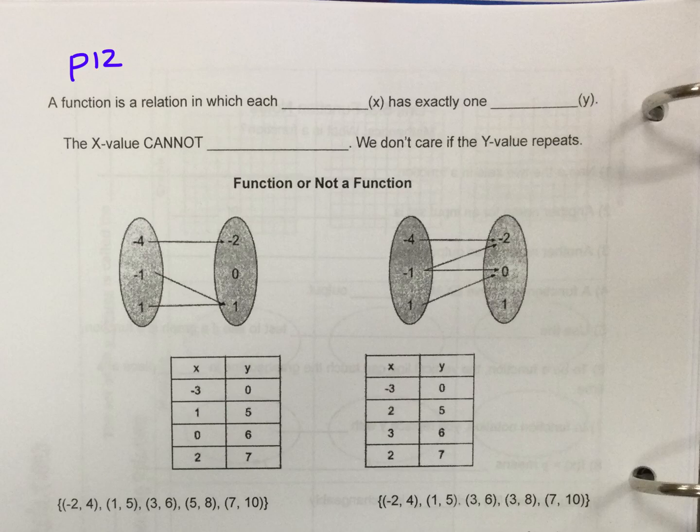All right, this is page 12 in your notes. You should have already watched the Math Antics video and filled in page 11. So this is just going to go back over everything that he talked about.